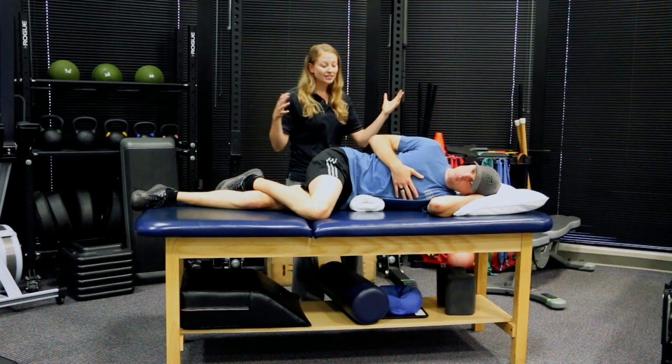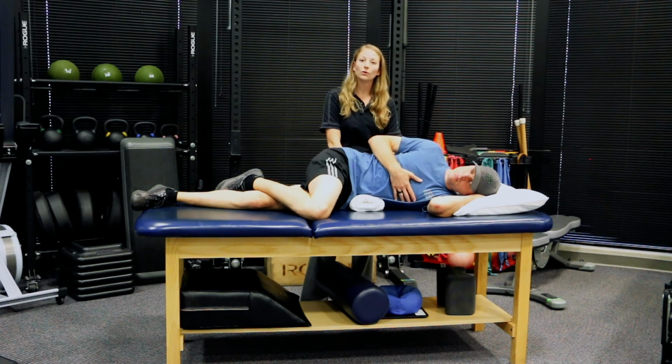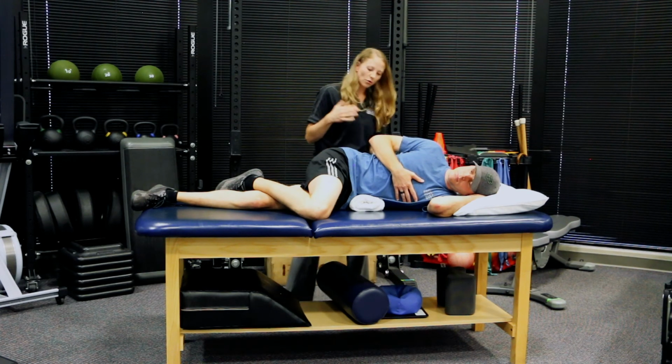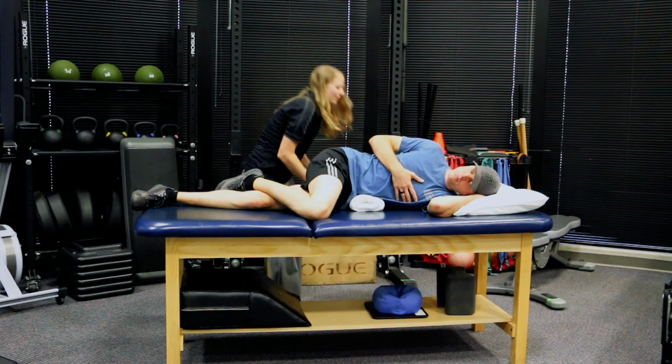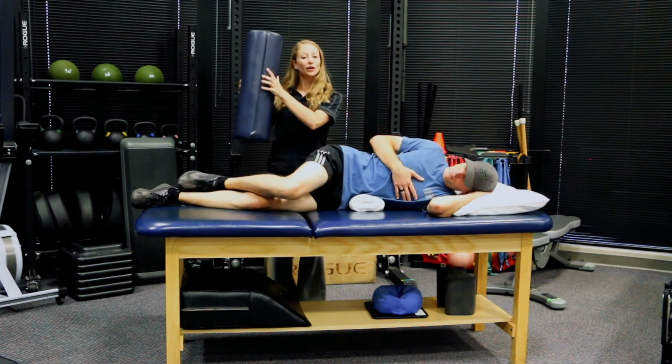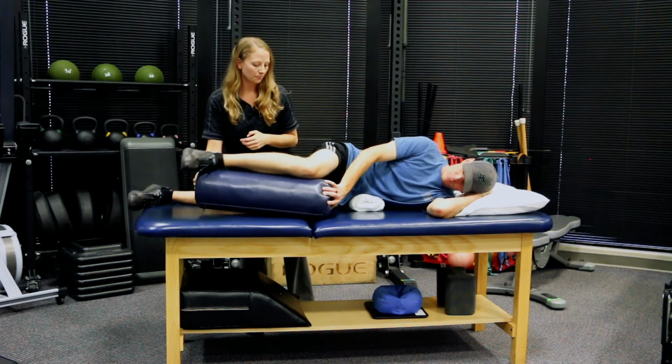Our next exercise is in almost the same position. So I'm going to leave Kelly here and keep the towel roll underneath. However, you can always remove that if that's uncomfortable. We're also going to use the help of a bolster, which looks like this. If you don't have a bolster at home, a folded up pillow works just as well.